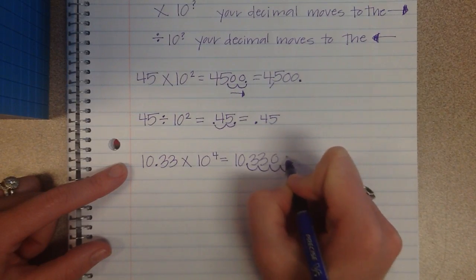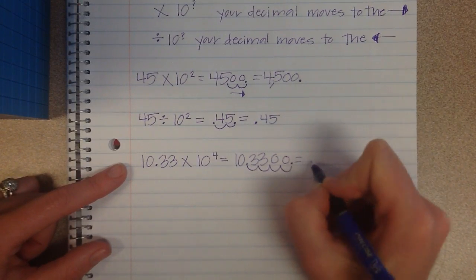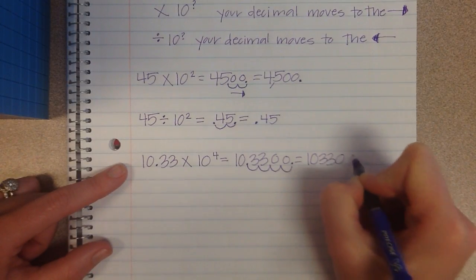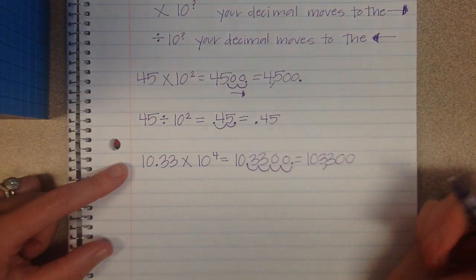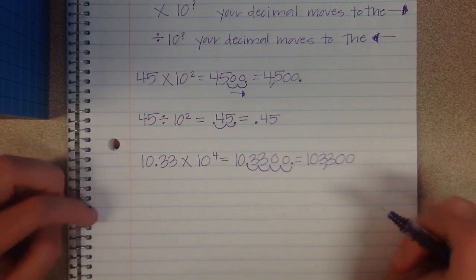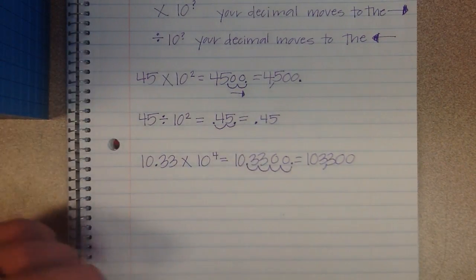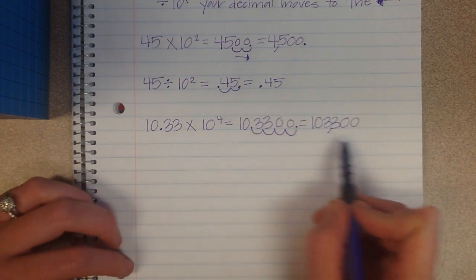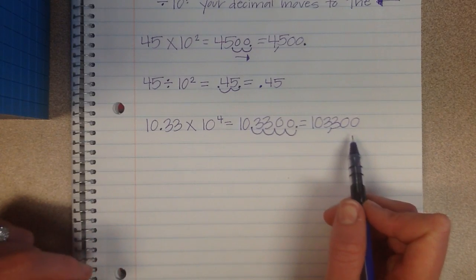I'm going to fill that up, equals 103,300. So, you see I had 4. That doesn't mean I add 4 zeros.